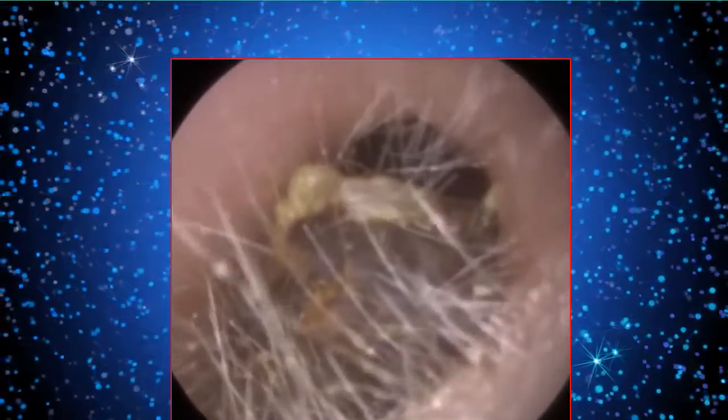Earwax, it could be due to the patient having a specific gene mutation. So there's generally two types of earwax, dry and wet. And what decides whether you have dry or wet earwax is actually a specific mutation on the ABCC11 gene. If you have one dominant guanine allele, that means you have the gene for wet earwax.